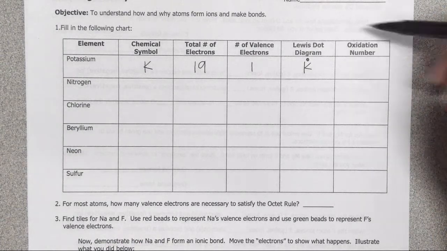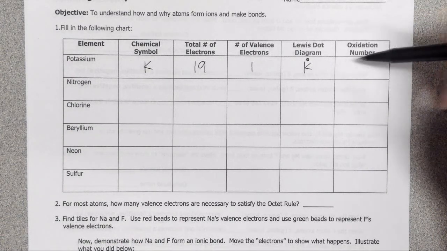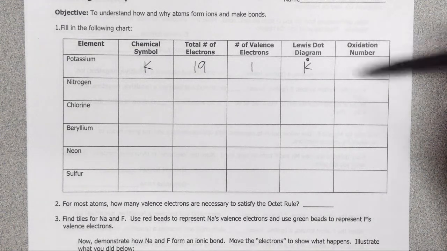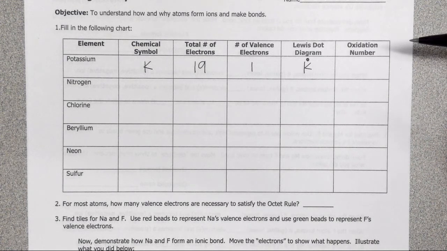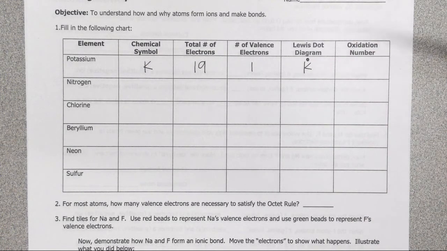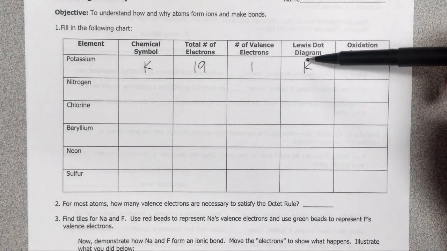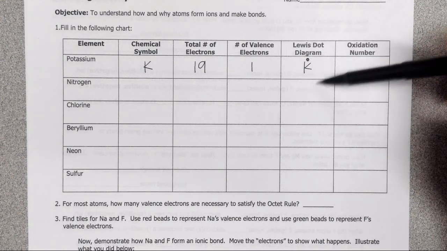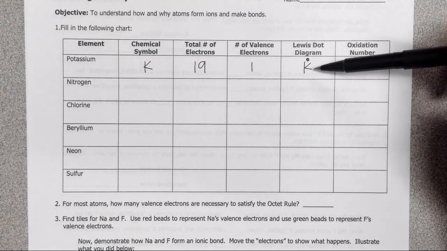And then finally, we have the oxidation number. This may be the more challenging of all these little columns. The oxidation number tells us how many electrons it'll gain or lose as it becomes an ion. Looking at potassium, we know that potassium has 1 valence electron. The ultimate goal is that we want it to follow the octet rule, so we want it to have 8.